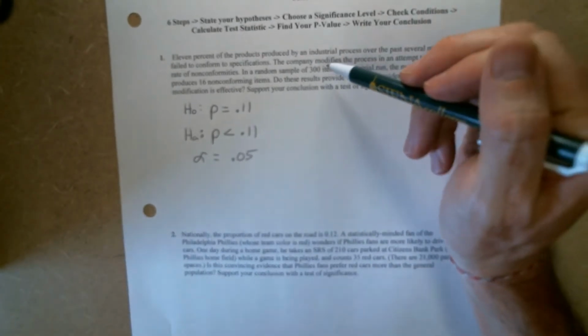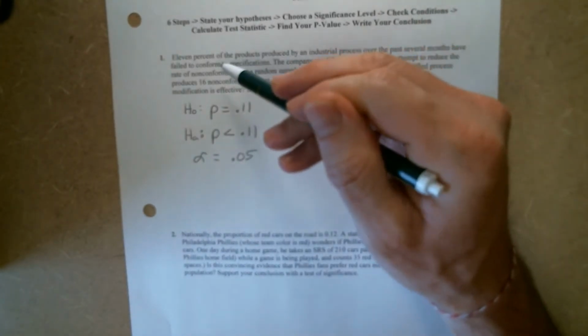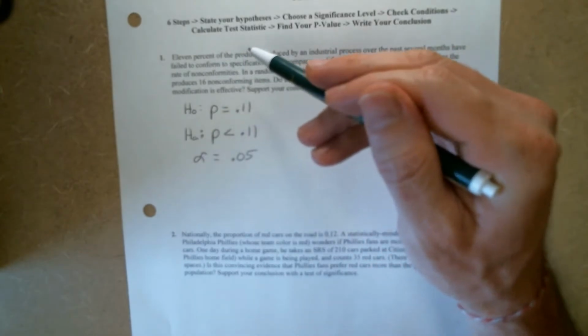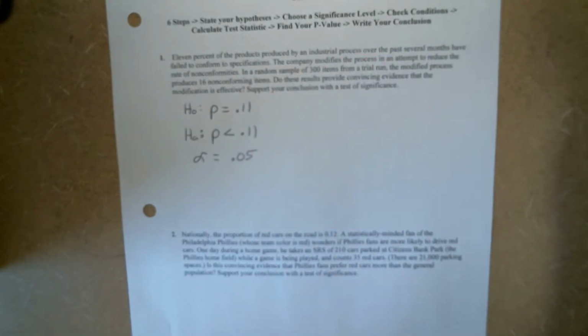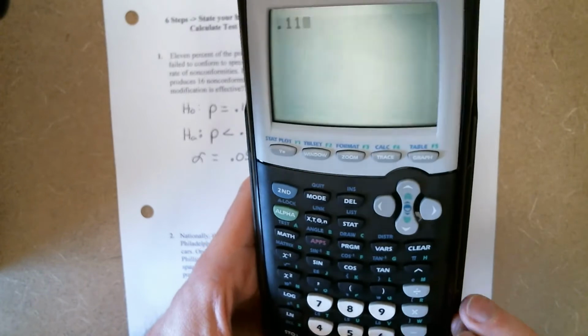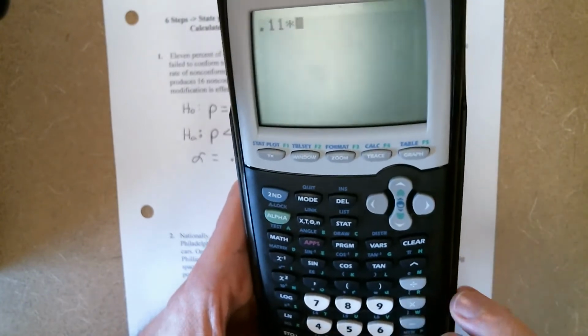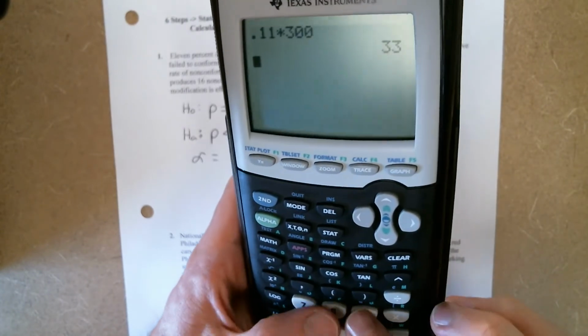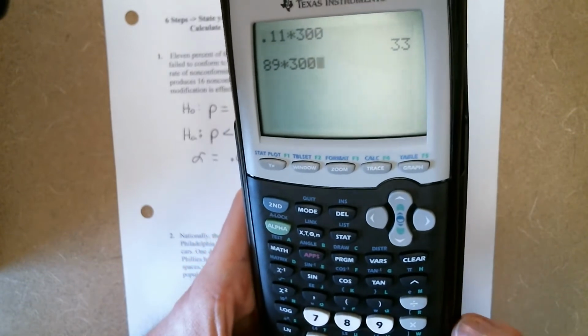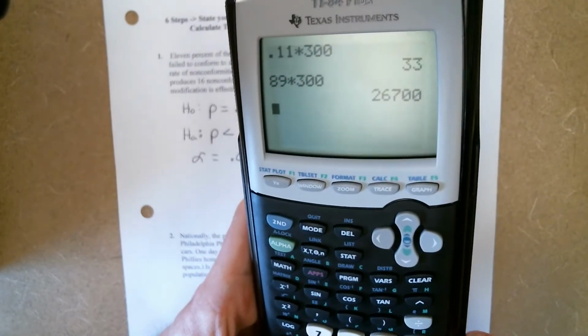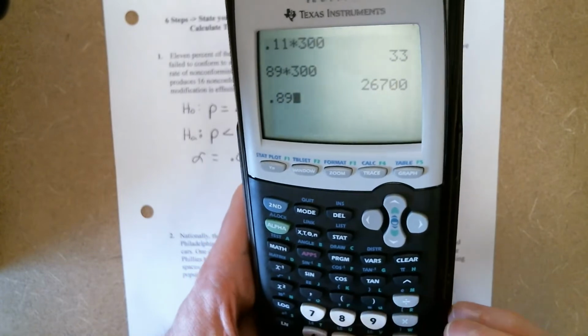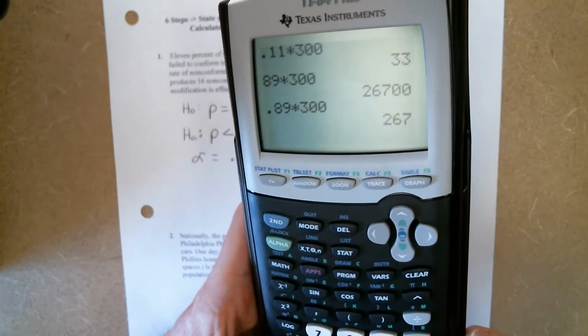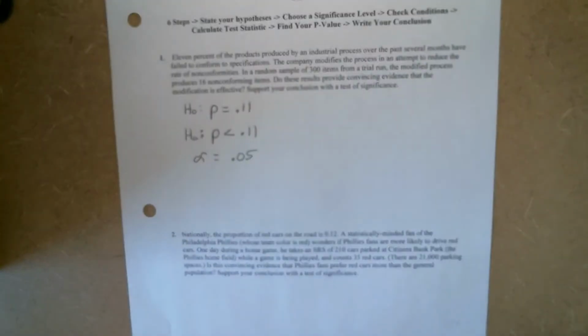And given our sample size of 300 and the failure rate of 11%, we have at least 10 expected successes and 10 expected failures. 11% times 300 is 33. 89% times 300 is 267. So our conditions are met.